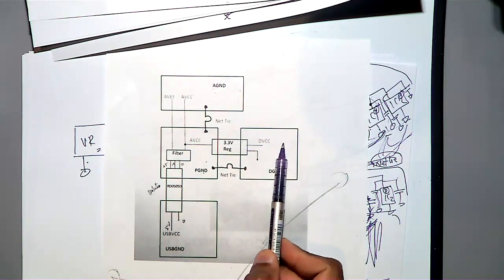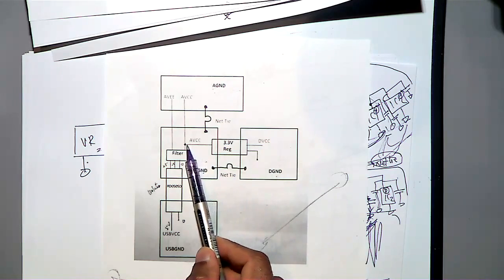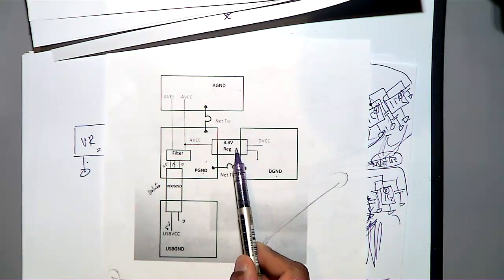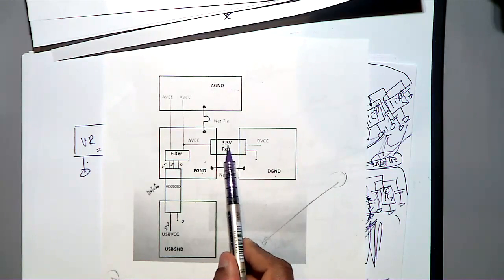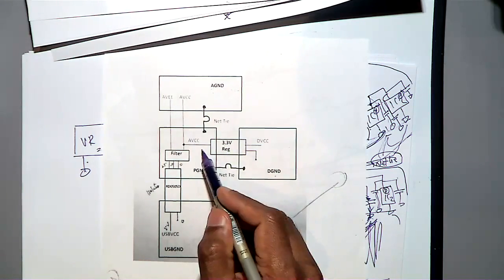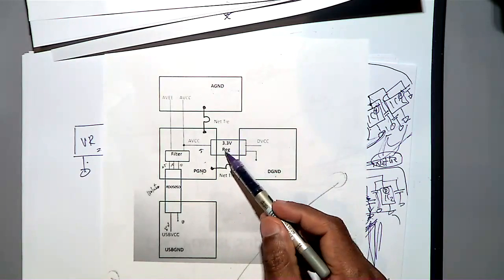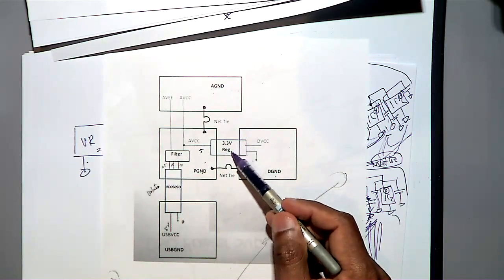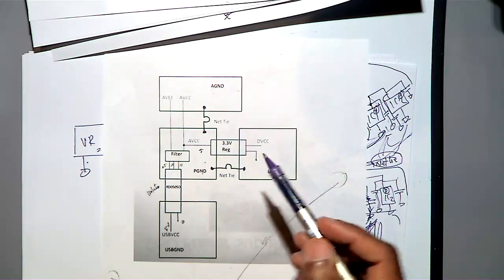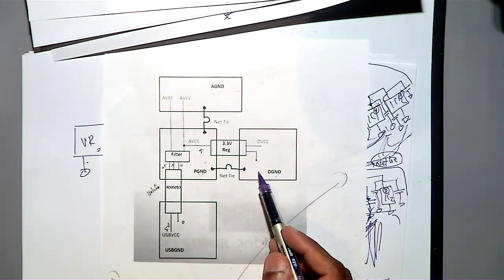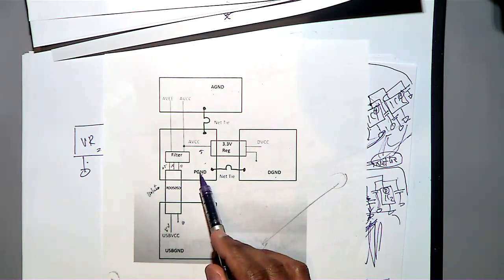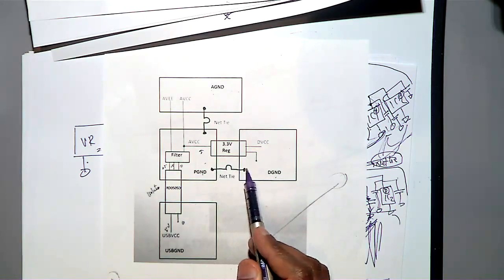You need 3.3 for the digital part, and this is 5 volt, and in this regulator, 5 volt is converting into 3.3 volt, and the power line is isolated because the regulator got some kind of isolation, and then you also got a filter here. Again, your digital ground and the power supply ground are using a net tie.